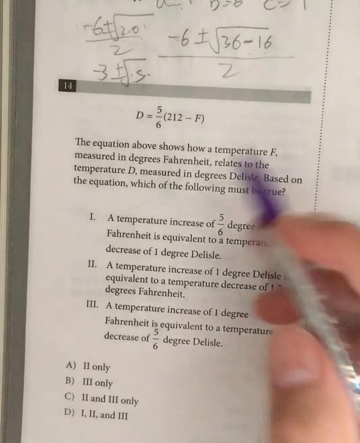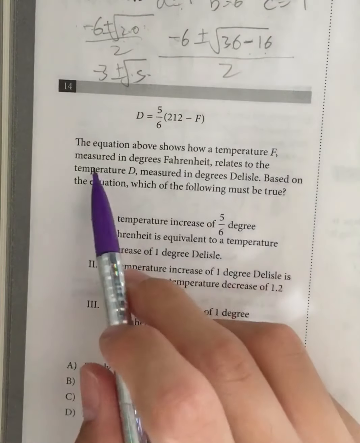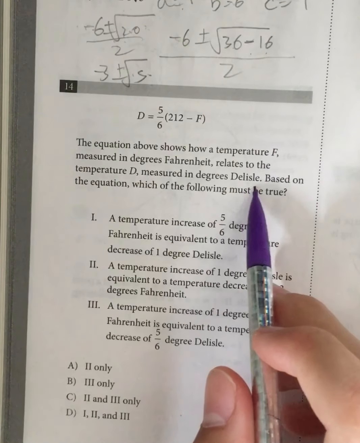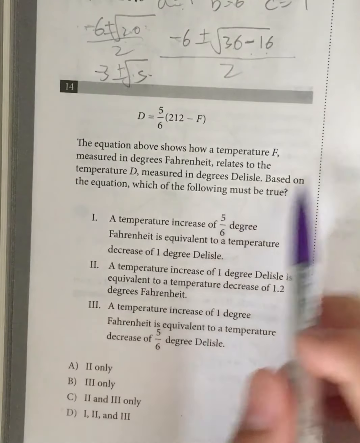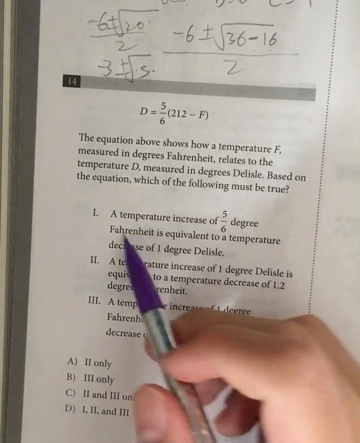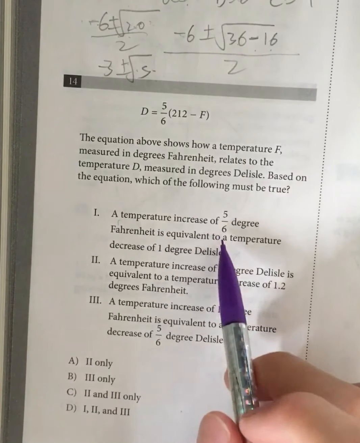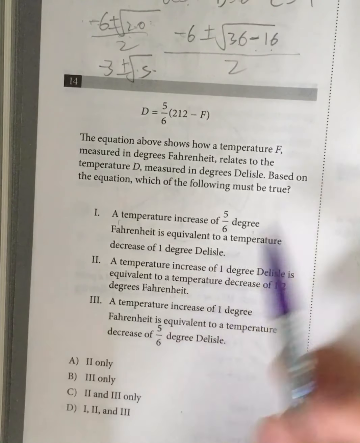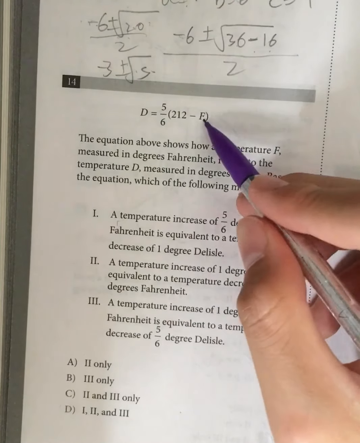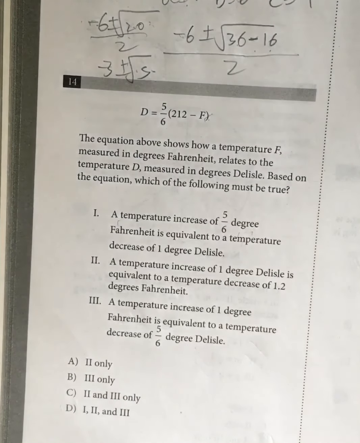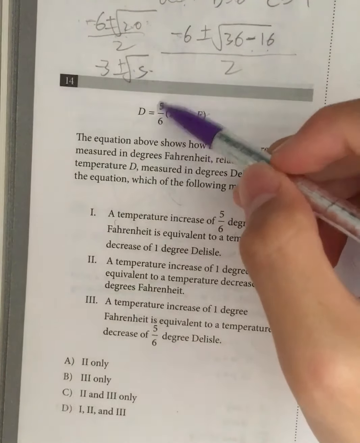Alright, question 14. The equation above shows the temperature F measured in degrees Fahrenheit related to the temperature D measured in degrees Celsius. Based on the equation, which of the following must be true? So, looking at this equation, let's look at number 1. A temperature increase of 5/6 degrees Fahrenheit is equivalent to a temperature increase of 1 degree. So, if it increases 1 degree, that means that it also increases by 5/6, right? Because if you add 1, then this increases by 5/6. So 1 is definitely correct.